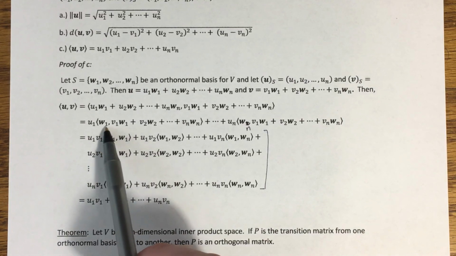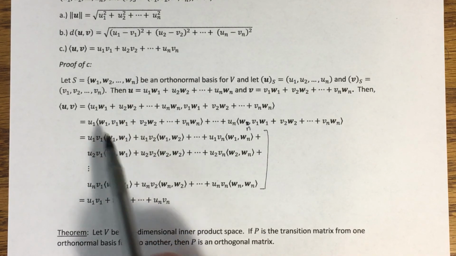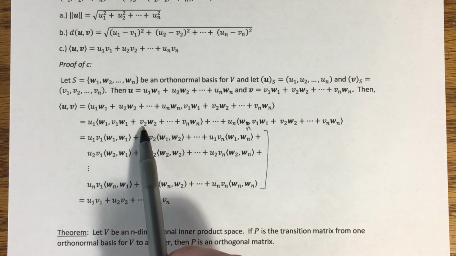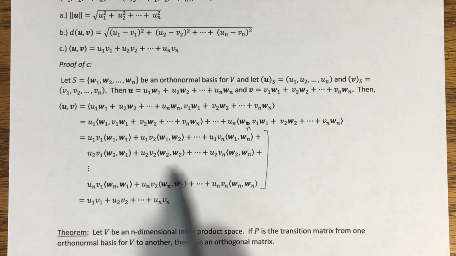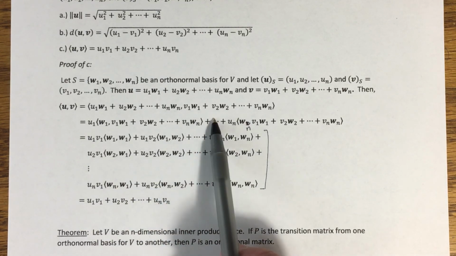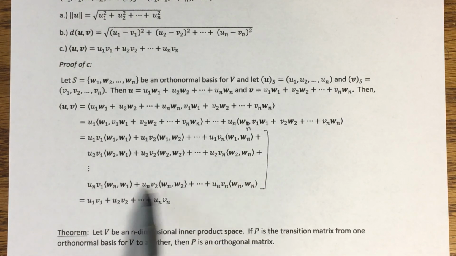And using homogeneity, if you think about it, I'm going to have u1 times v1 times the inner product of w1 with w1. That's my first term. Then u1 times v2 times the inner product of w1 with w2 here. And then so on and so forth. And then I do it again for the second term here. It's going to explode into a sum of n terms. And then I keep doing that until I've done that to every term up here.